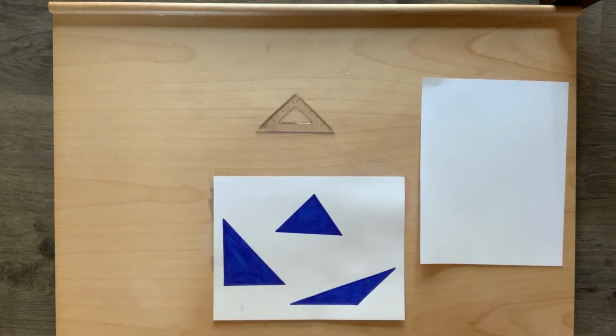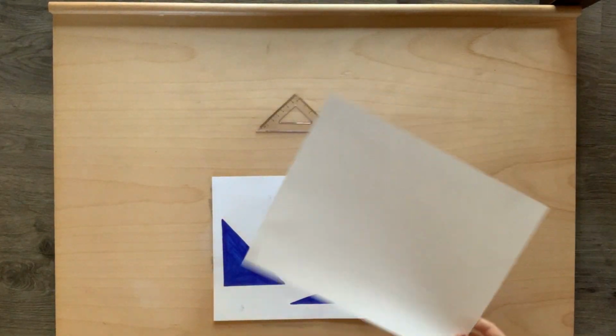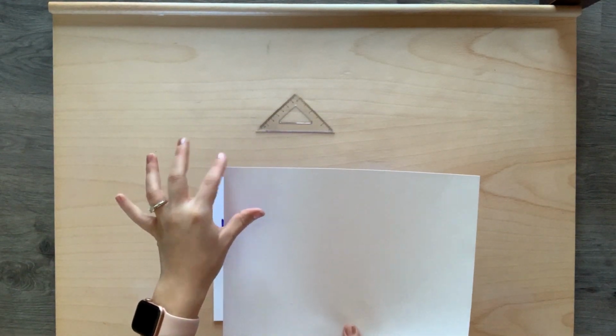Okay, boys and girls, today I'm going to show you how to find out if a triangle is an obtuse triangle, an acute triangle, or a right triangle by simply using a piece of paper against some drawn triangles. Now, when you use a piece of paper, you can tell that each edge has a right angle.